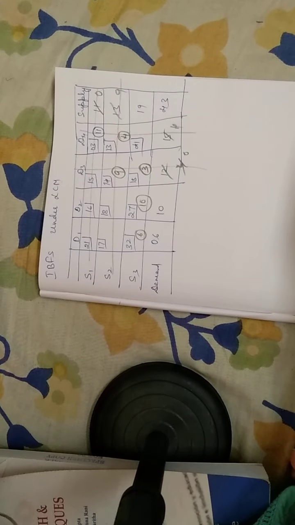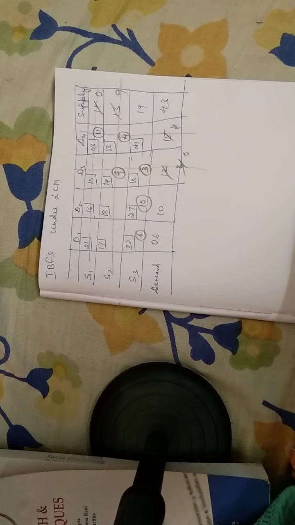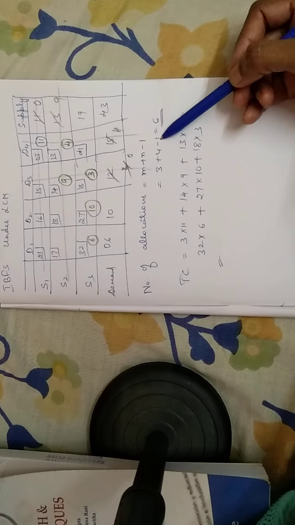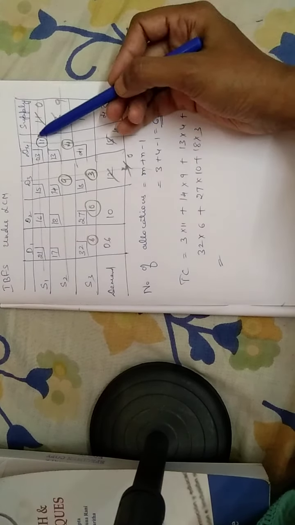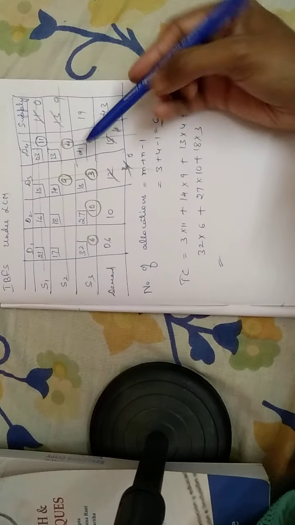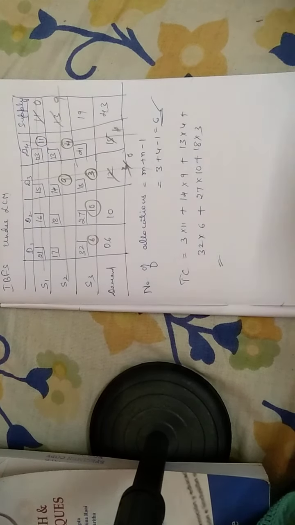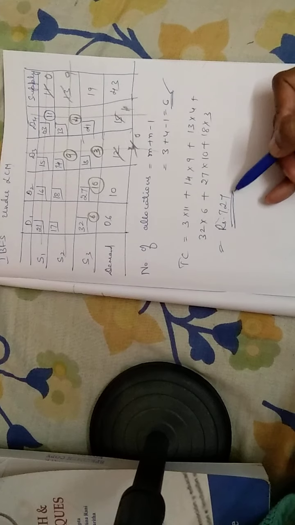Now let us work out the number of allocations and the total cost. The number of allocations are m plus n minus 1, so 3 plus 4 minus 1 is equal to 6 allocations. 1, 2, 3, 4, 5, 6. So this is satisfied now. Now let us calculate the total cost. If we work out the total cost, it is rupees 727.